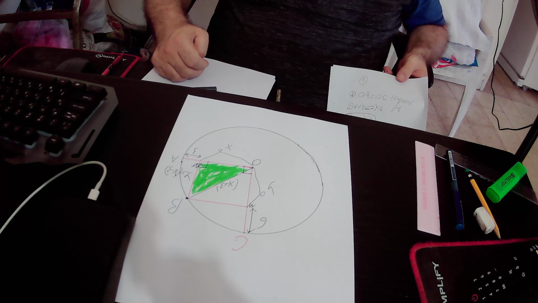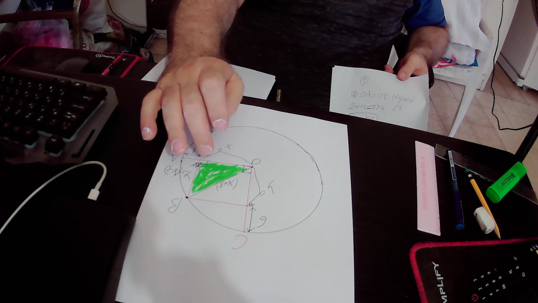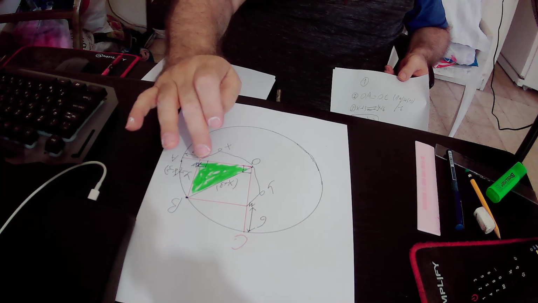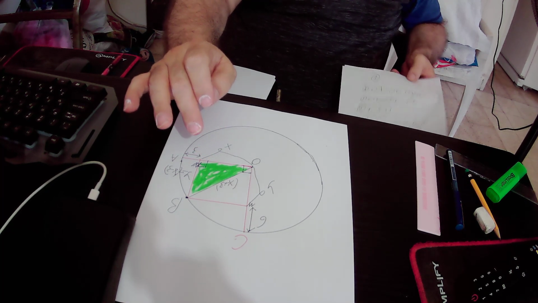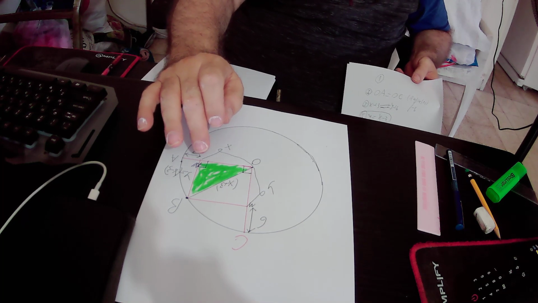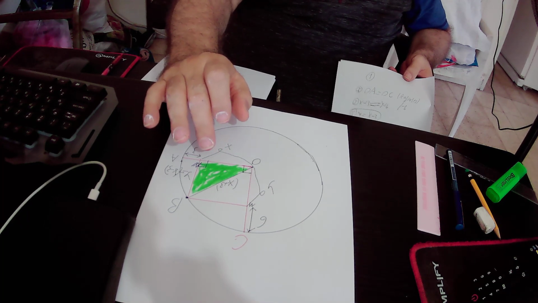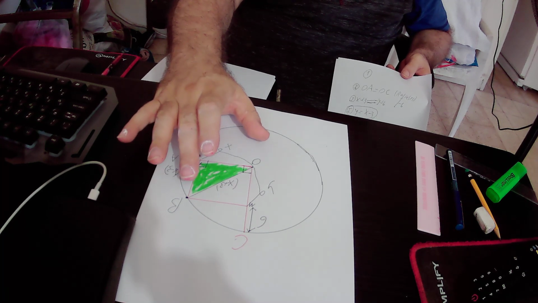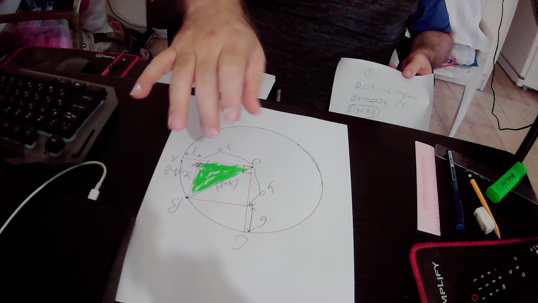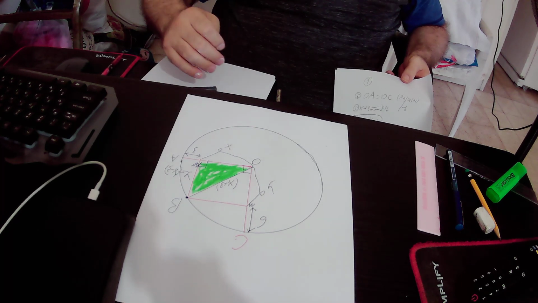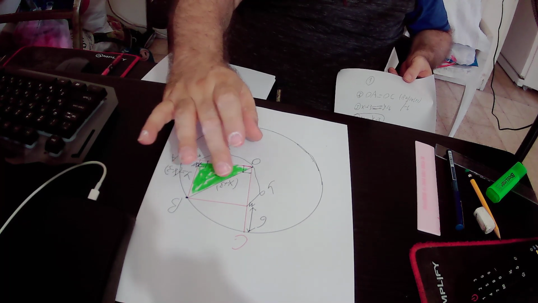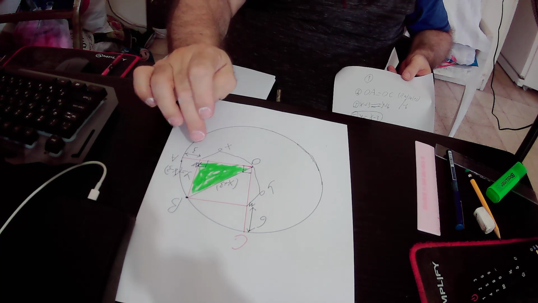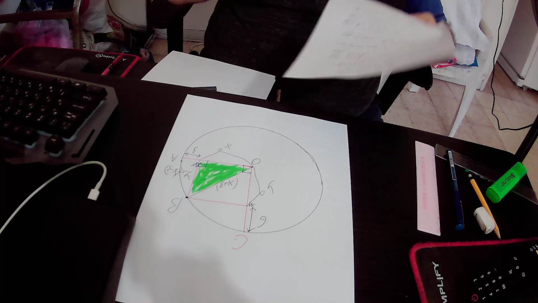We can use the Pythagorean theorem in the right green triangle in order to find the value of x. According to the Pythagorean theorem, the square of the hypotenuse equals the sum of the squares of the perpendiculars. That is to say, OB squared equals ON squared plus NB squared. We know that OB equals x plus 3, ON equals x, and BN equals x minus 3.